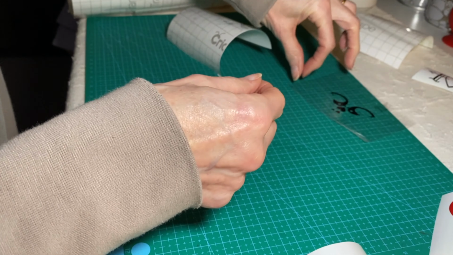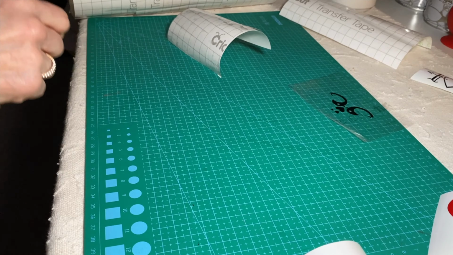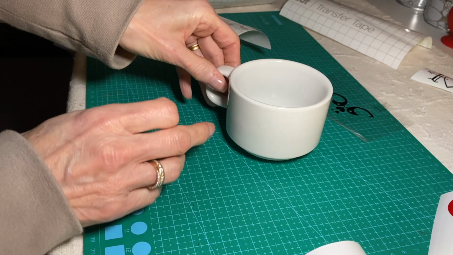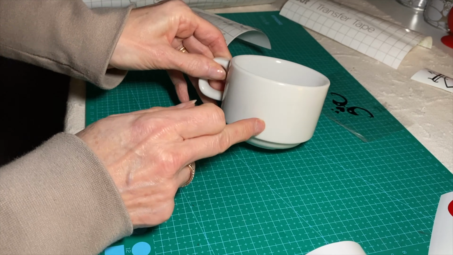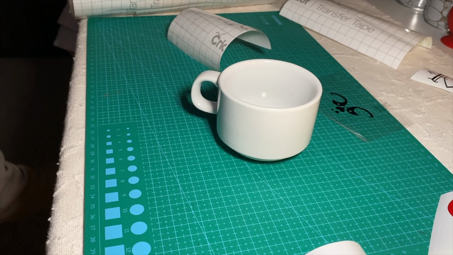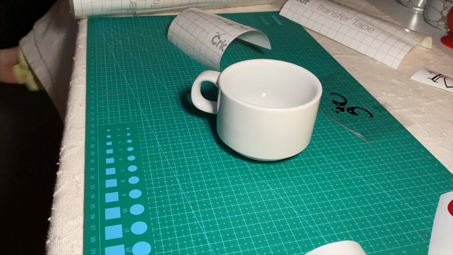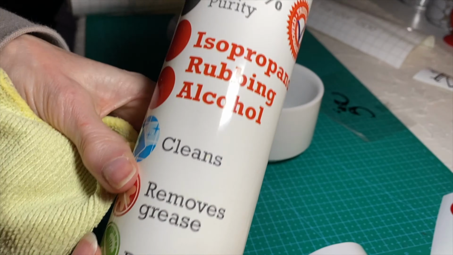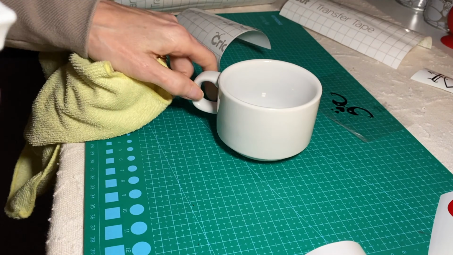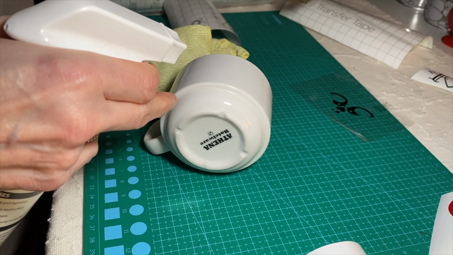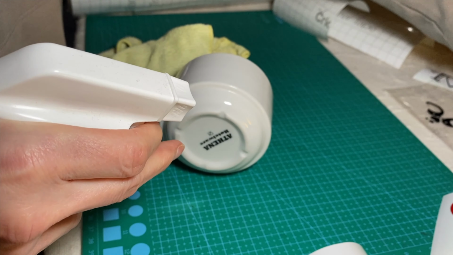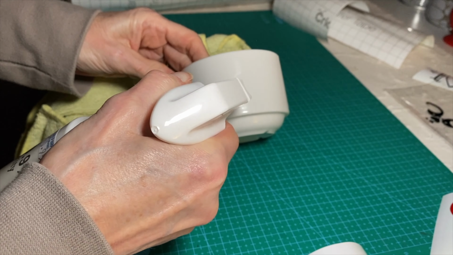So what I'm going to do with that is get my cup, and I'm just going to make sure there's no grease on that surface. And to do that, I'm using some rubbing alcohol. So let's just move my design out of the way.